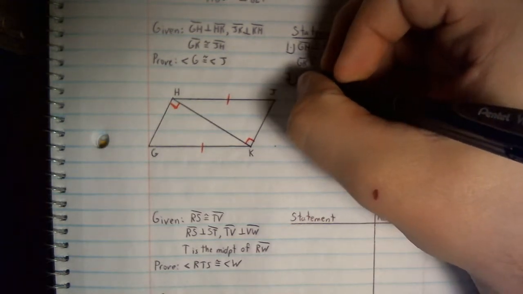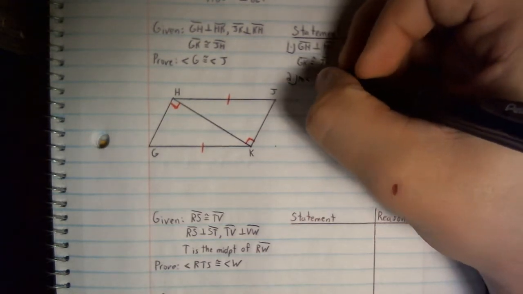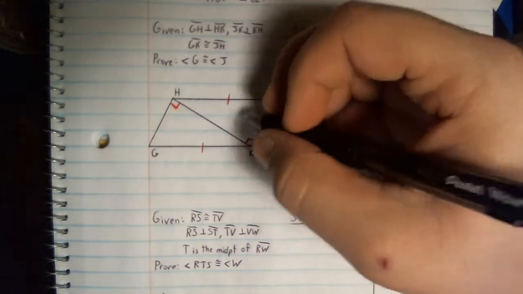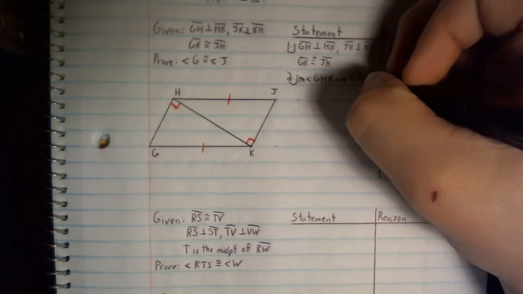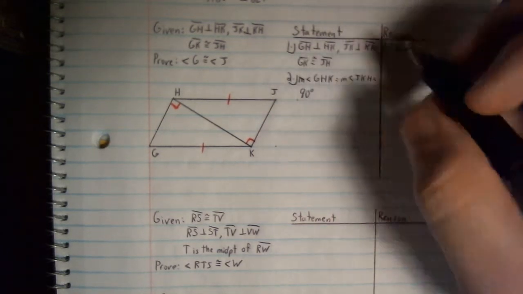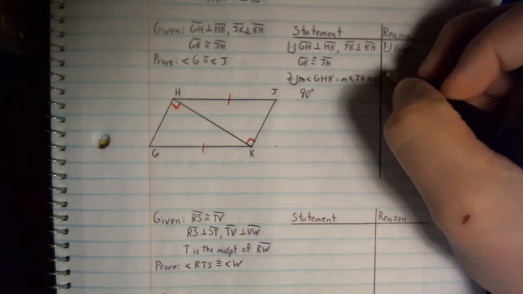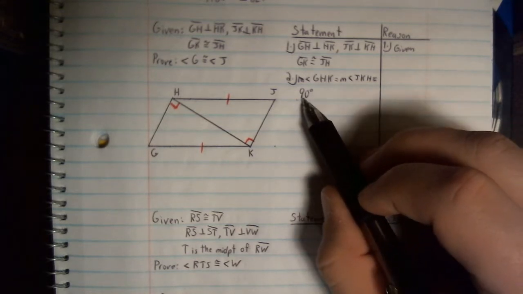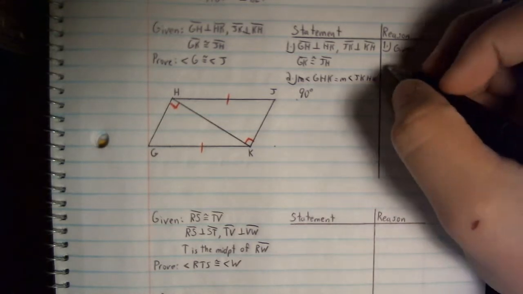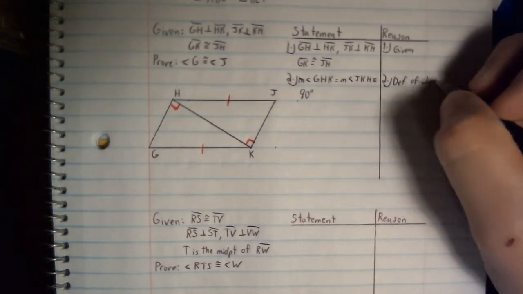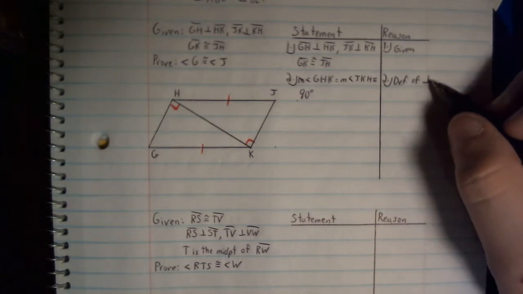We have the measure of angle GHK, it's going to be the same as this angle, so we can say the same as the measure of angle JKH, which is equal to 90 degrees. I had to write that on a separate line. I wish I had a little bit more space to fit it. But we want to state that these two angle measures are equal to the same amount, which is 90. That's the definition of perpendicular, right? Perpendicular angles are those that meet at 90-degree intersections.